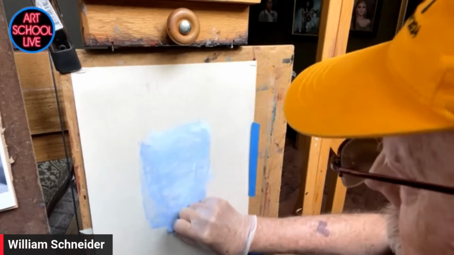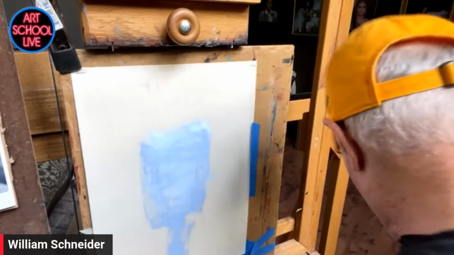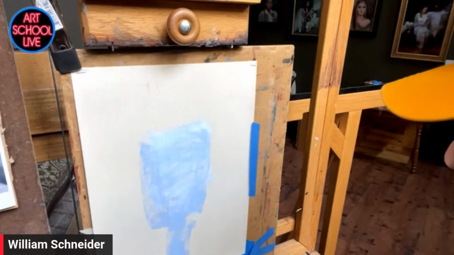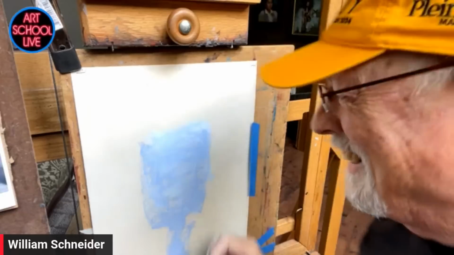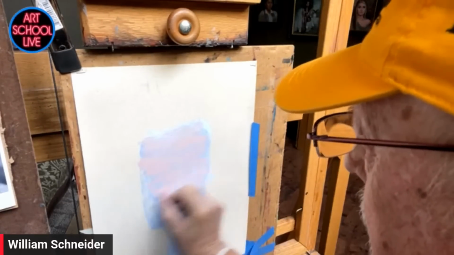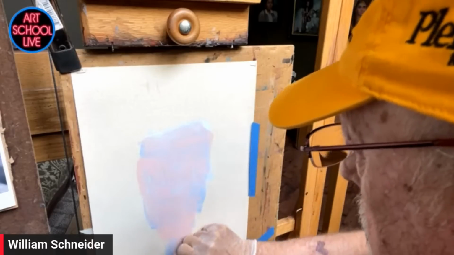And you might be looking at that and saying, well, that's crazy. People are not blue. That's true. Some people are. I've been really blue sometimes, but I usually get over it. Yeah, but I can start to put in more of the local color. And by the local color, I mean the actual skin tones.